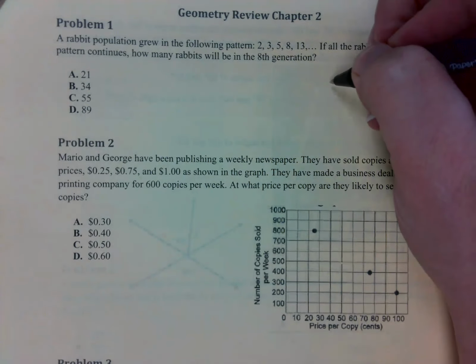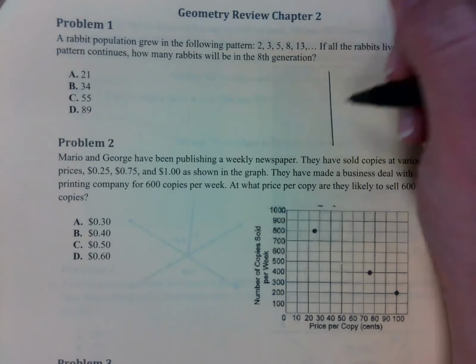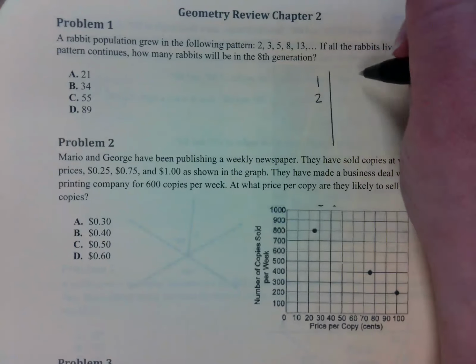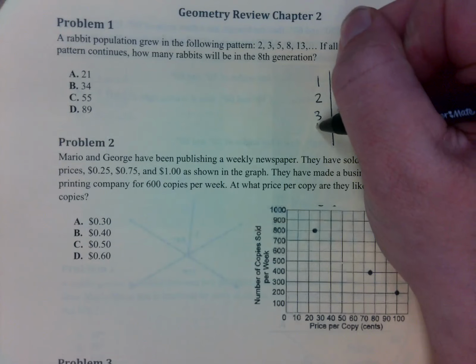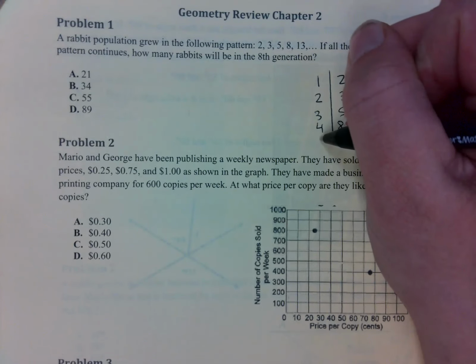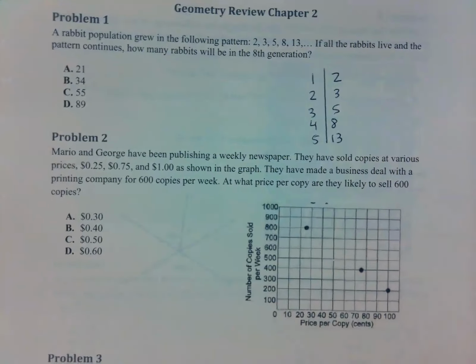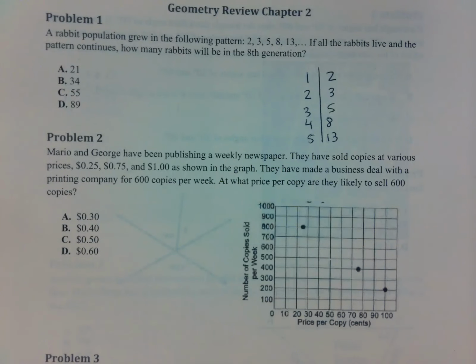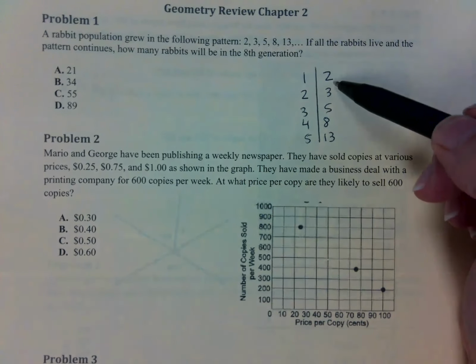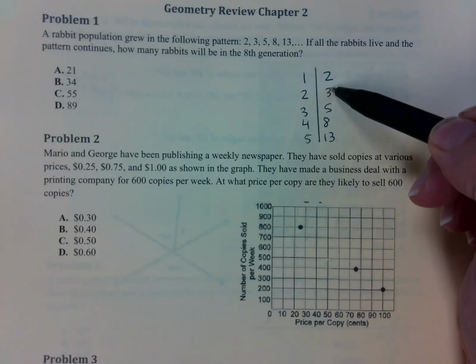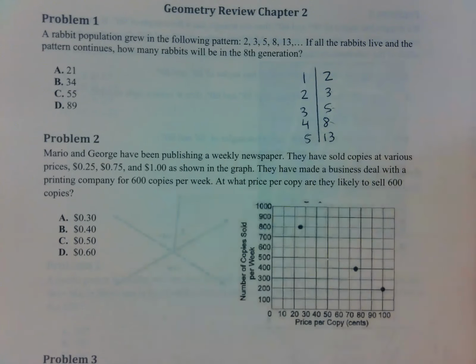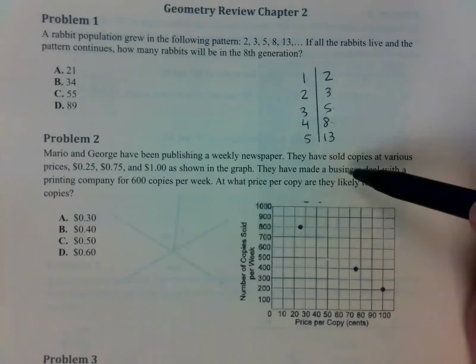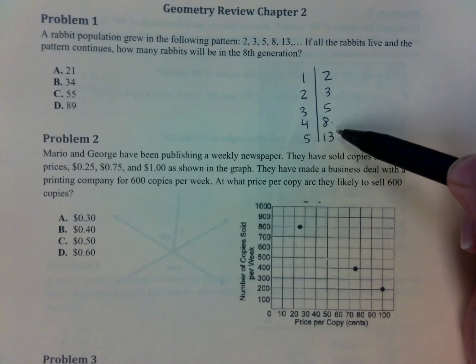Sometimes people prefer to write this as 1, 2, 3, 4, 5. That's what we have so far. So we have to look at what the pattern is. First, I would like to see if I'm adding by the same thing each time. Here I'm adding 1, here I'm adding 2, here I'm adding 3, here I'm adding 5. So that pattern doesn't work because I didn't add 4 for this one.